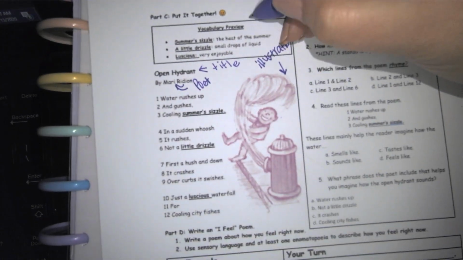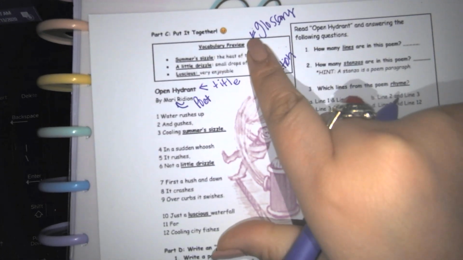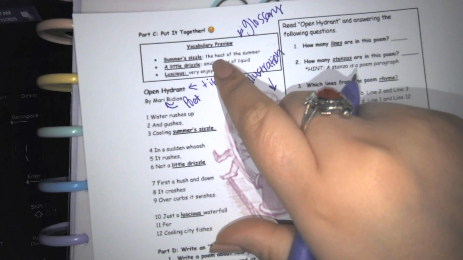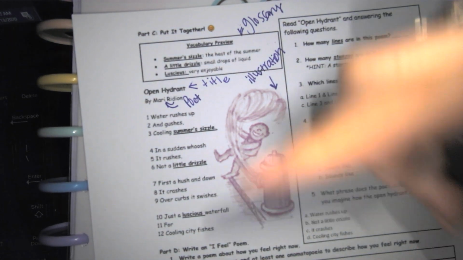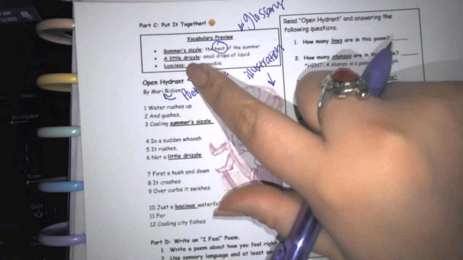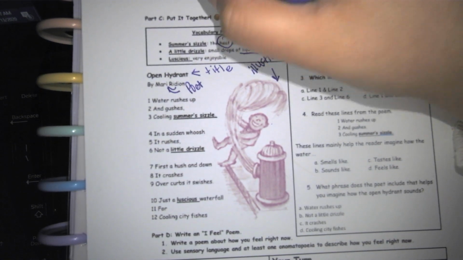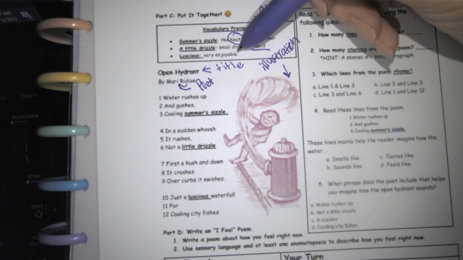We have some new vocabulary. This is like a glossary. A vocabulary preview. So, summer's sizzle. The heat of the summer. So, what sense is that appealing to? Summer sizzle, if it's talking about heat. A little drizzle is small drops of liquid. Luscious just means very enjoyable.